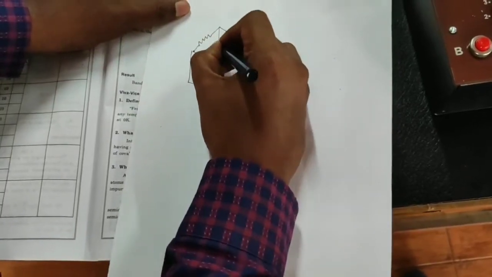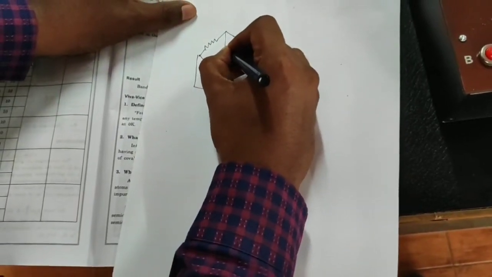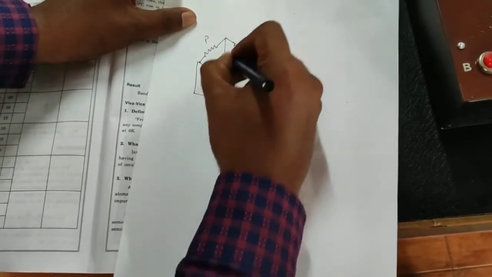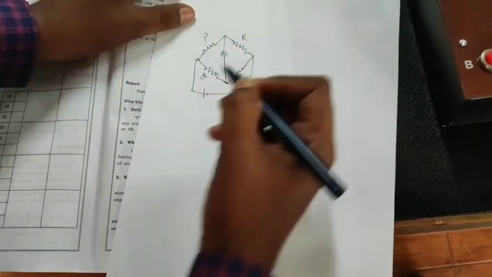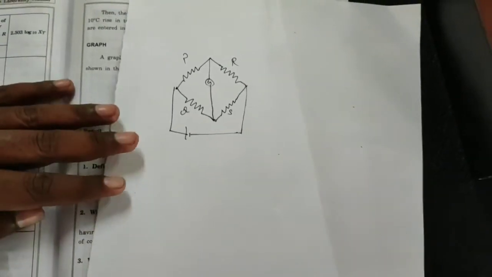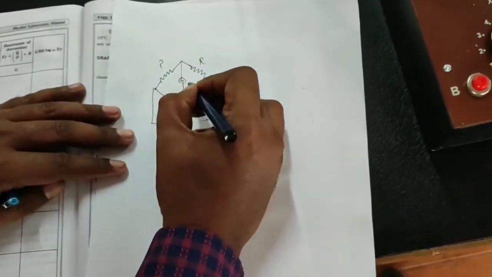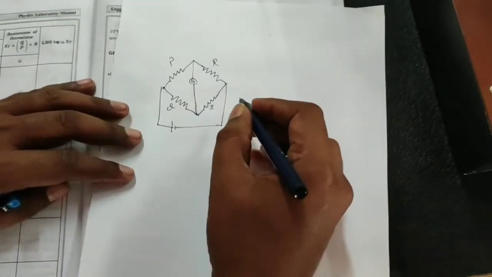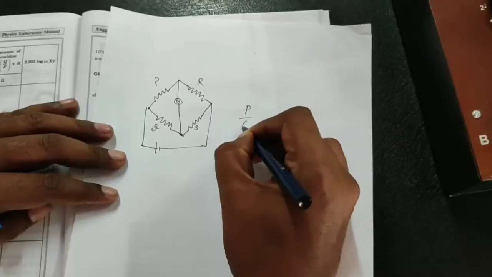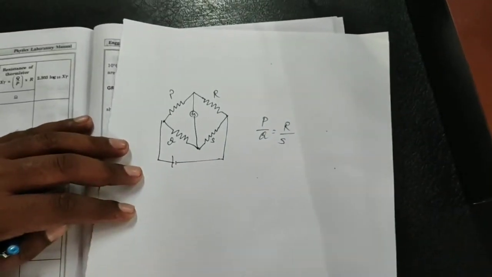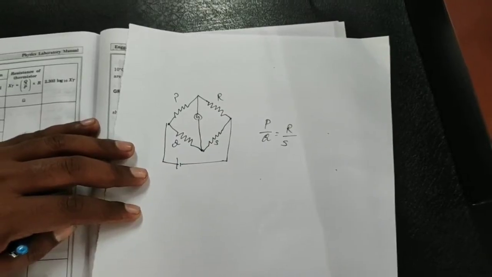The other two points are connected with the galvanometer, and these are P, Q, R, S. So this is a simple Wheatstone bridge. There will be a condition to get a null deflection in your galvanometer. The null deflection condition is P by Q is equal to R by S.